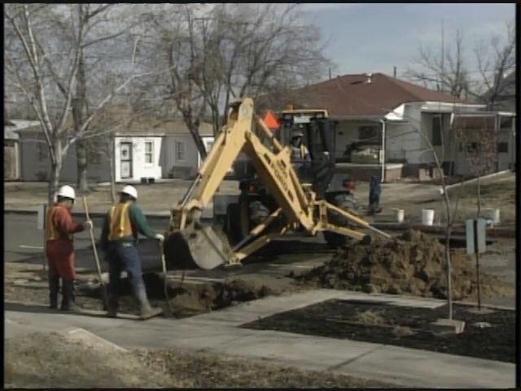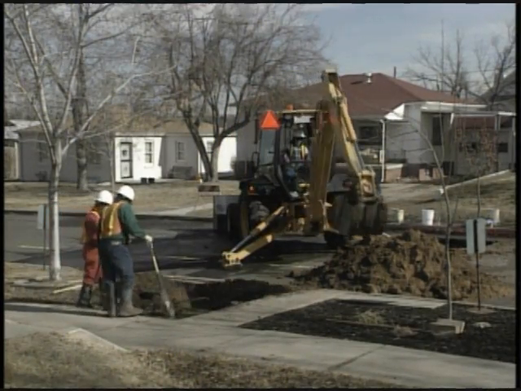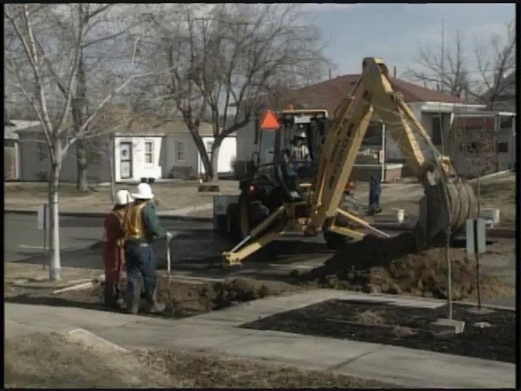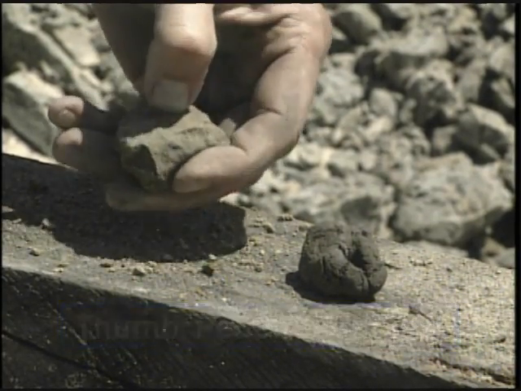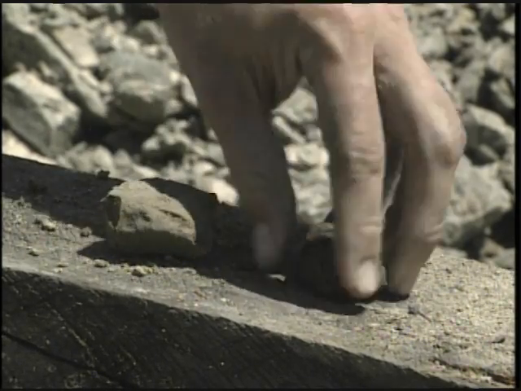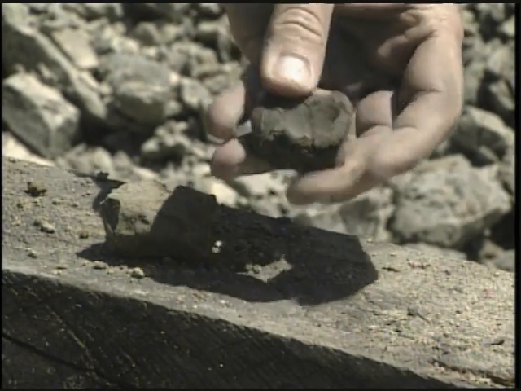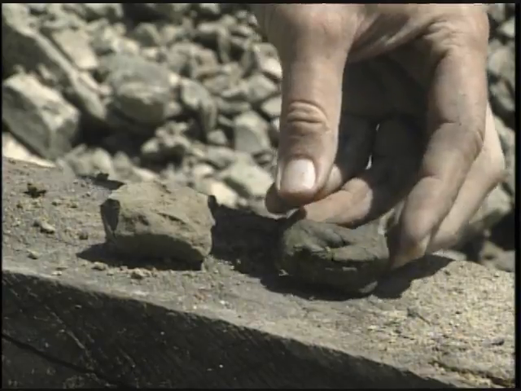A thumb penetration test can be conducted in the field with soil that has recently been excavated. This test will show that type A soils can be indented, but not easily penetrated with a thumb, while type C soils are easily penetrated and molded with light finger pressure.